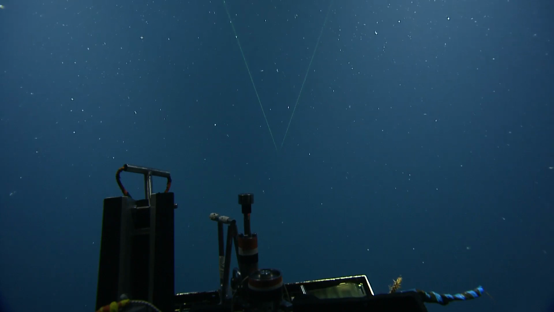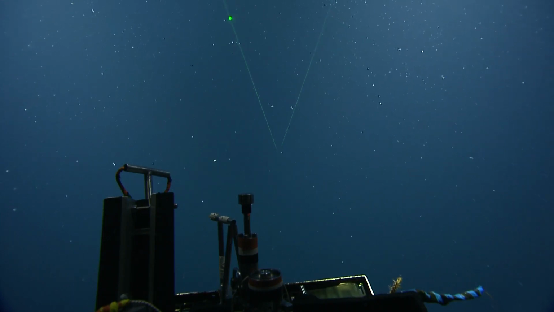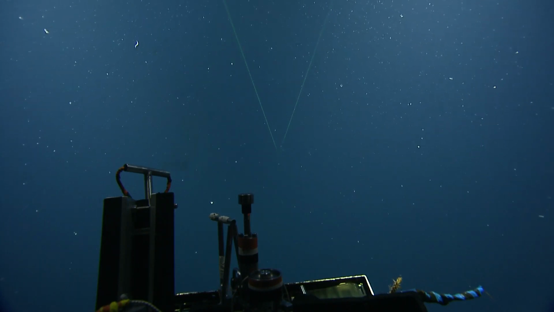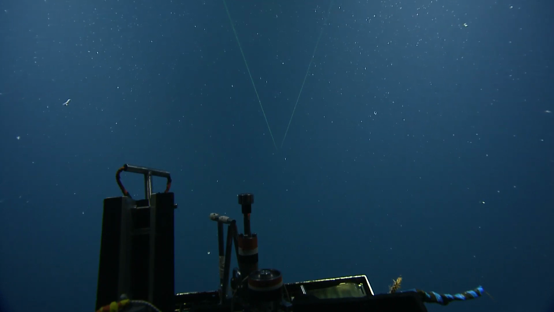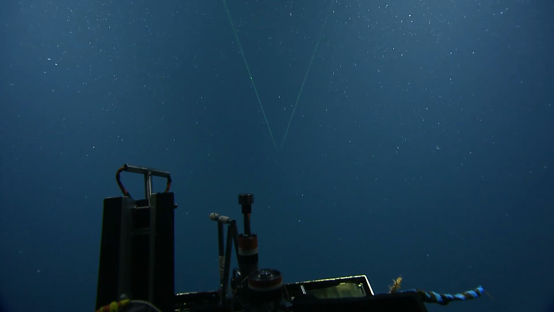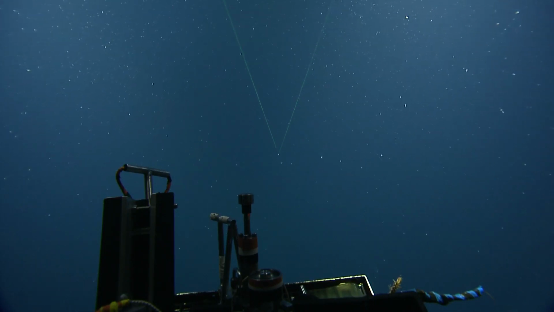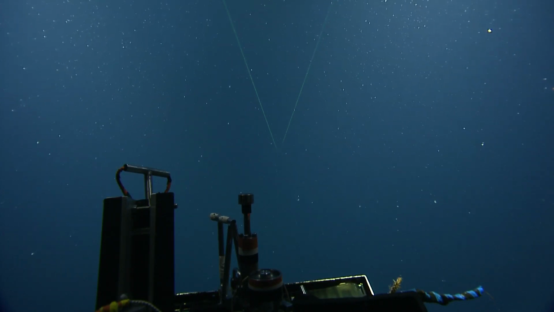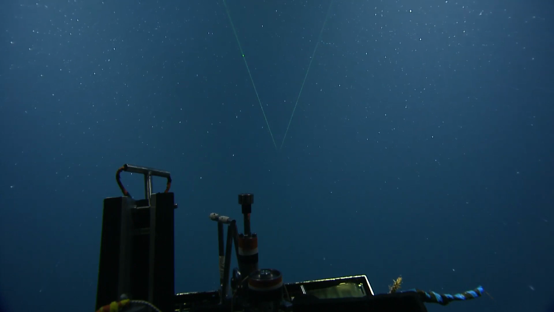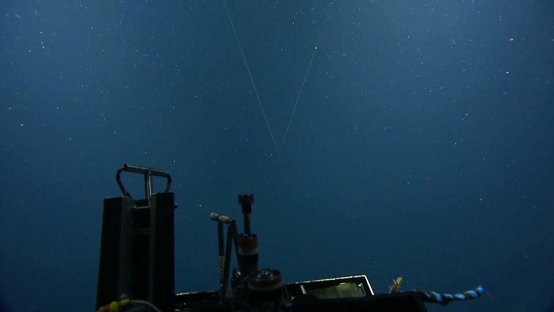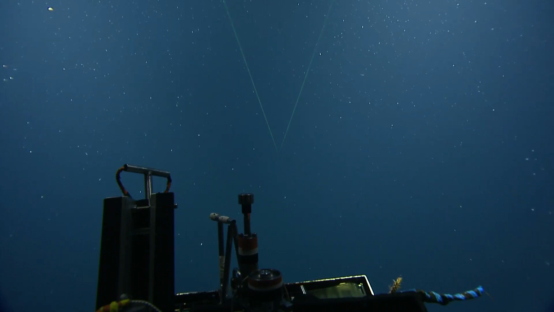So we can see it's really dropping off on the starboard side. So as the water gets deeper, your swath width increases, correct, Chris, because we're getting a lot more coverage. Yeah, that's right. And because we're looking down slope on this one side, we're seeing pretty far.